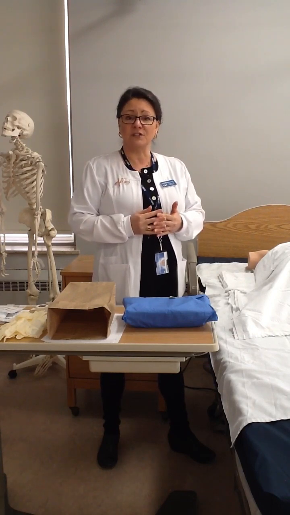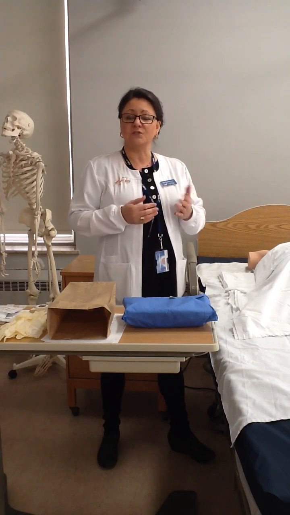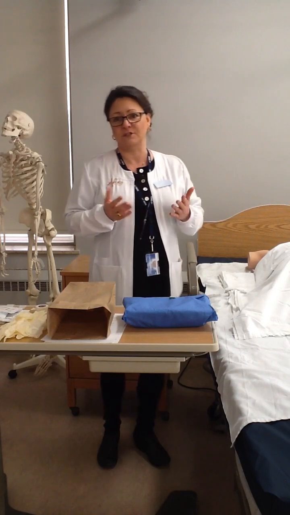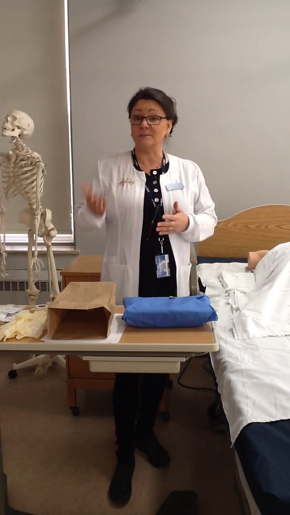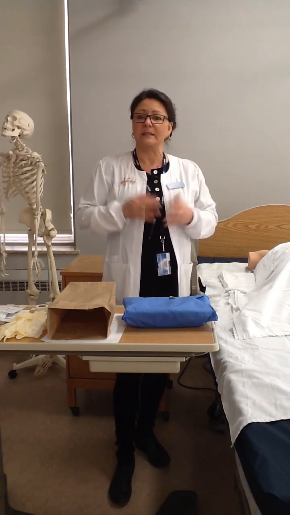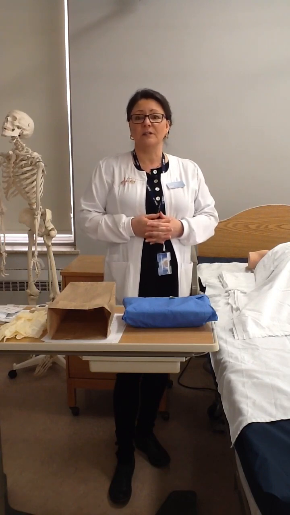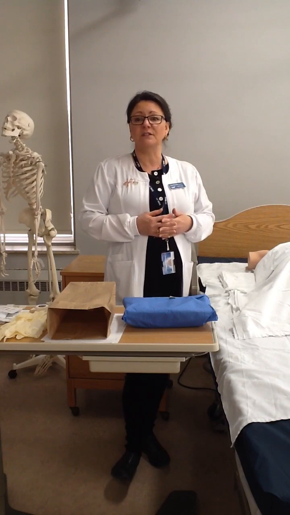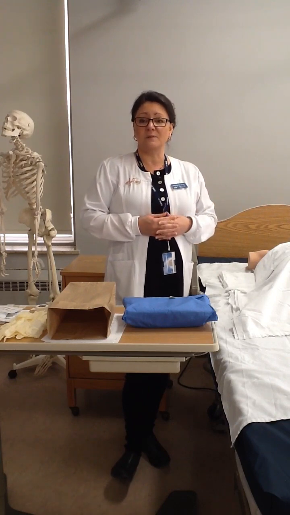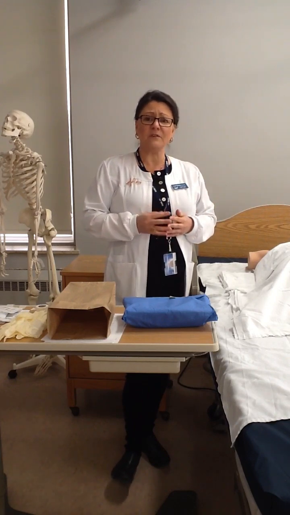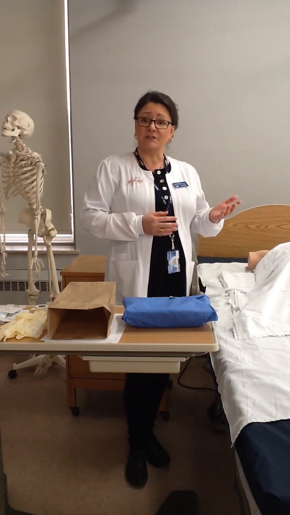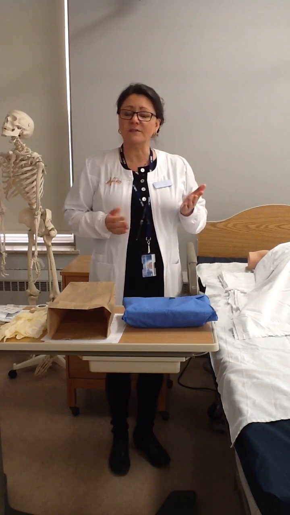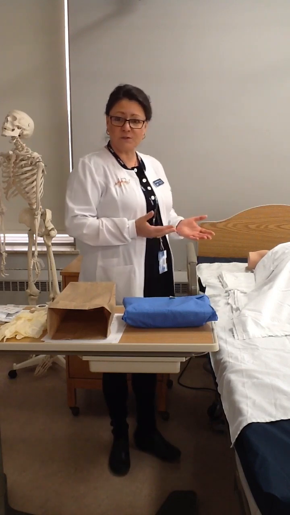Then I'm going to check the patient's chart. I want to see any past history, the reason, the type of wound this is, if there's information in the chart about that, and any allergies to latex or adhesives. Those are really important things to know. I also want to see if the doctor has ordered any pain medications for this patient. Wound care can sometimes be painful, and we want to provide analgesia at least 30 minutes before we're going to perform the procedure.